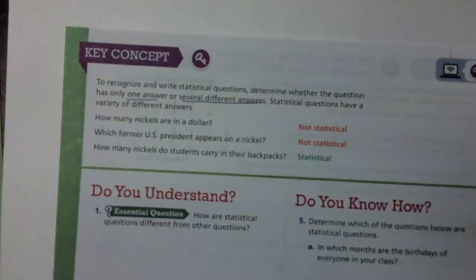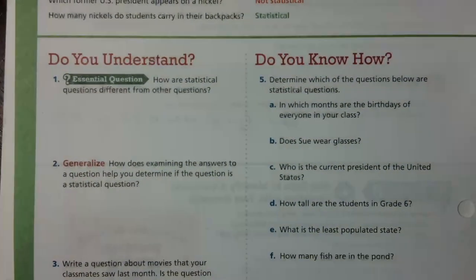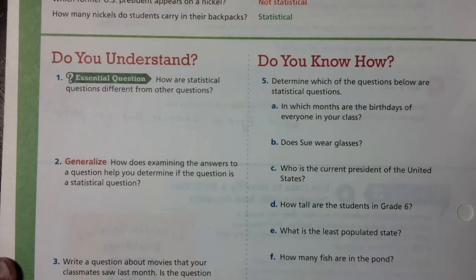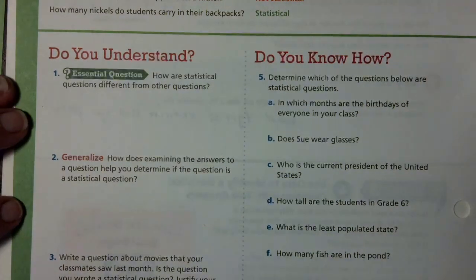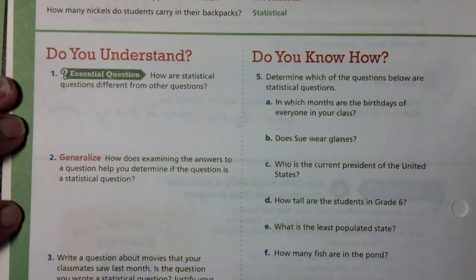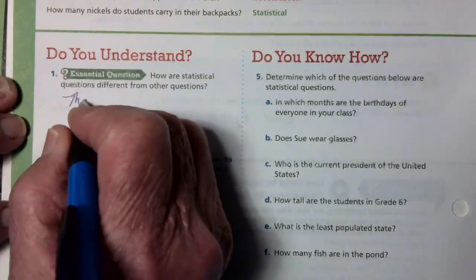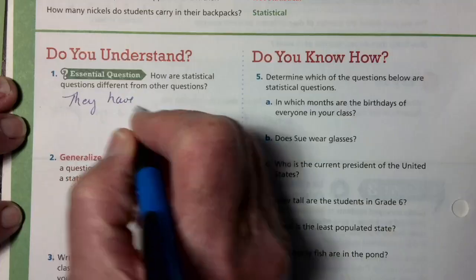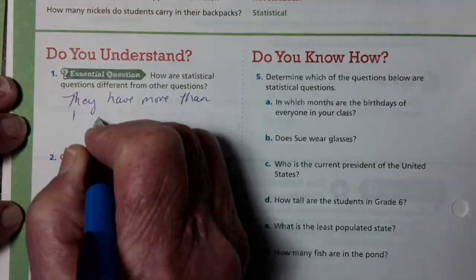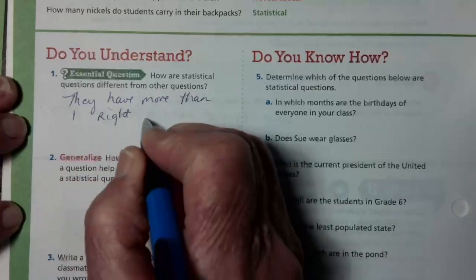Okay, back to page 472. Do you understand? How are statistical questions different from other questions? They have more than one right answer.